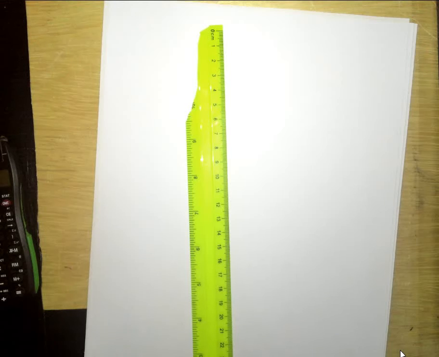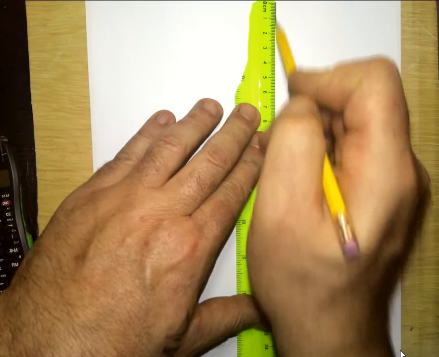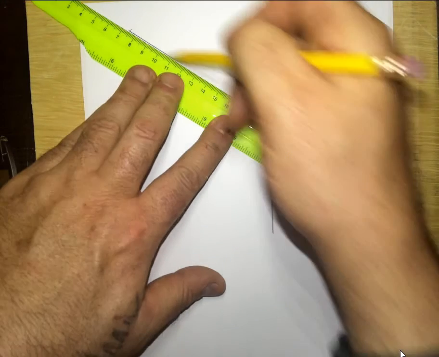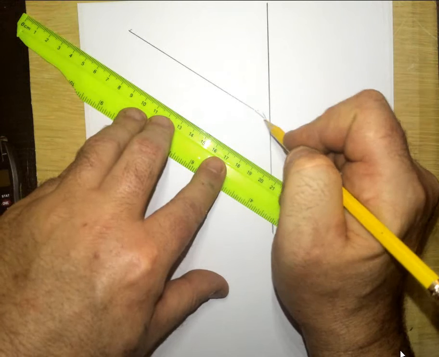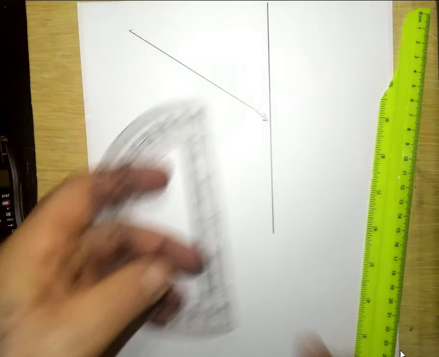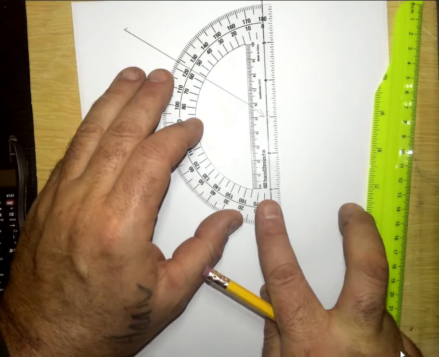For the reflection quiz. Number one, draw a light ray that hits a flat surface. So here's my flat surface, and we need a light ray that is coming in and hitting it like that. Okay, there is my light ray. Now, we want to draw the reflection and the normal.